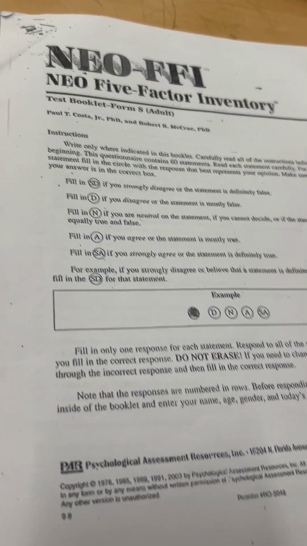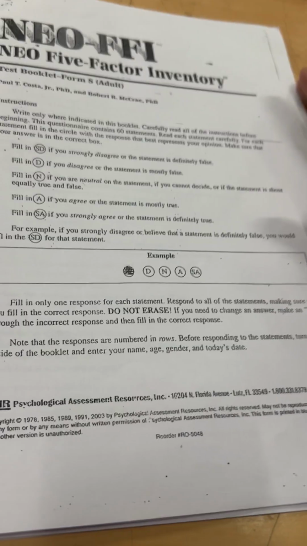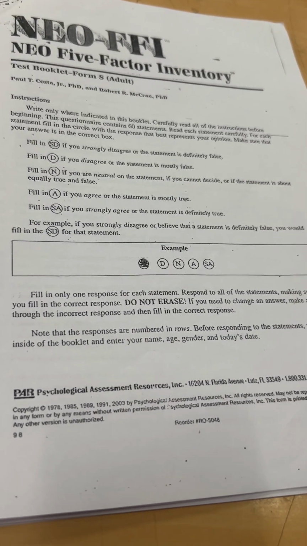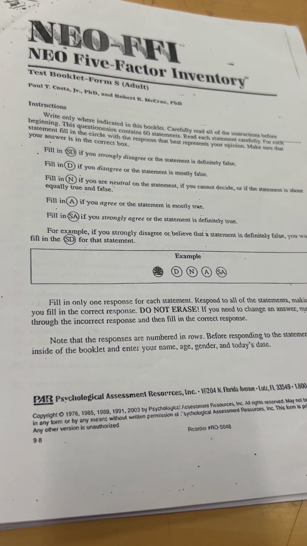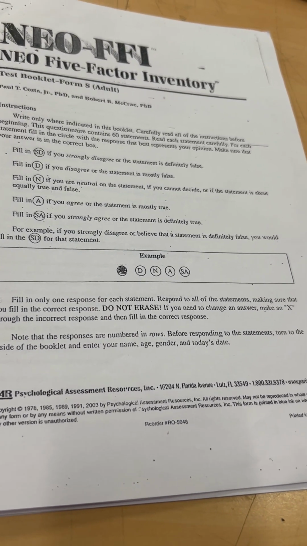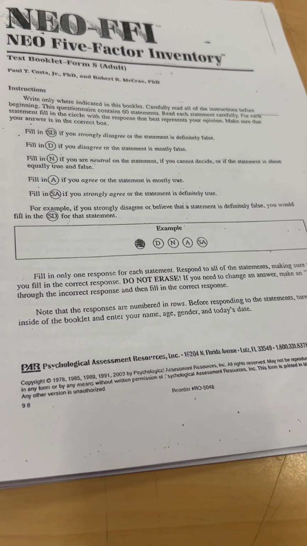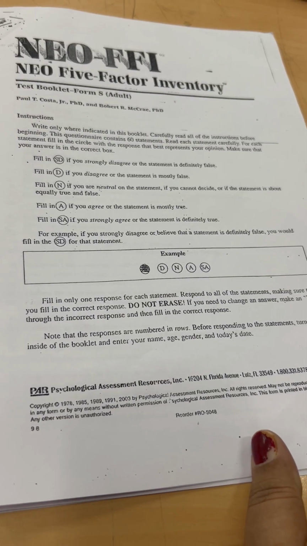So this is a NEO-FFI inventory. It is a shorter version of the NEO Personality Inventory developed by Costa and McCrae, and it measures the Big Five personality traits: neuroticism, extraversion, openness, agreeableness, and conscientiousness. Neuroticism refers to emotional instability, anxiety, and moodiness.